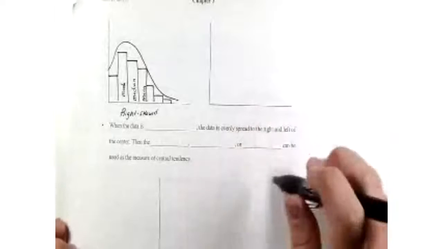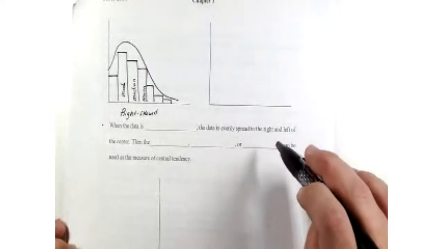So the right skewed graph seems to have most of the bulk of the data to the left. That's where my confusion is. So Colton, right skewed means there's barely any data values on this left side.